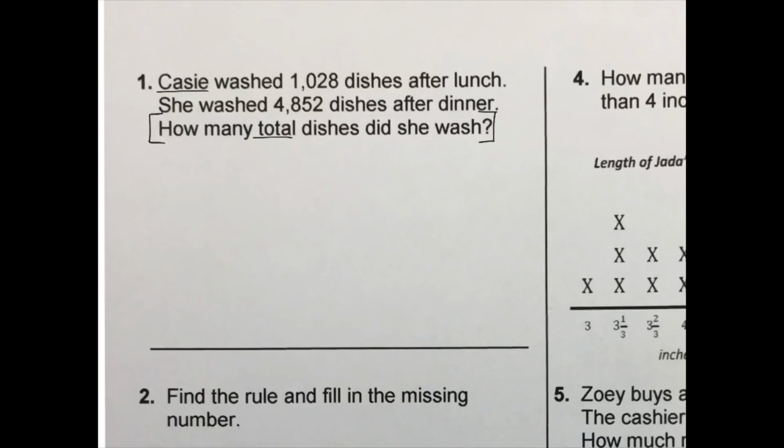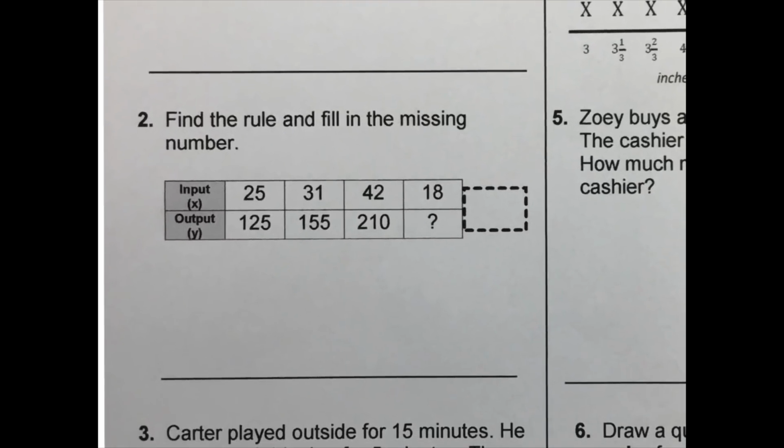So Casey and 1,028 dishes. This is part of the dishes that she washed after lunch. And then she did 4,852 dishes. This is part of the dishes that she washed after dinner. So if I have 2 parts, that means I'm going to need to add them together. So that is my total. So go ahead and set that problem up and solve number 1. You can come back to it, but let's take a look at number 2.